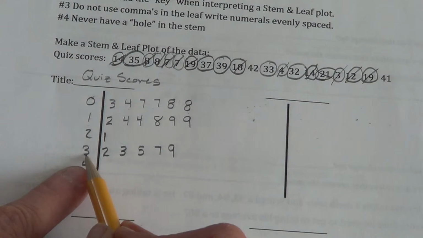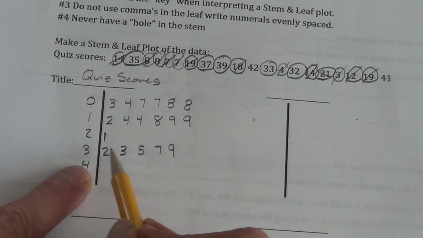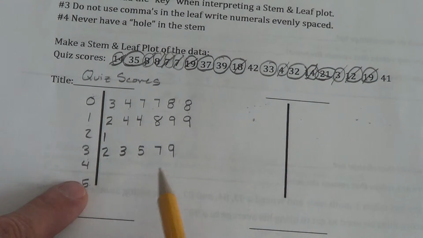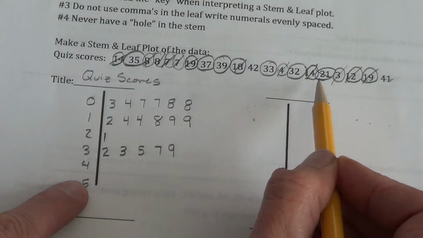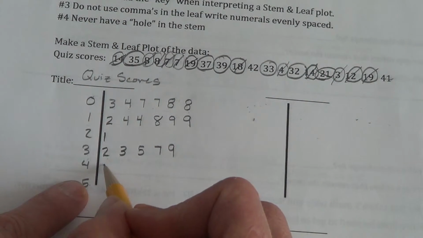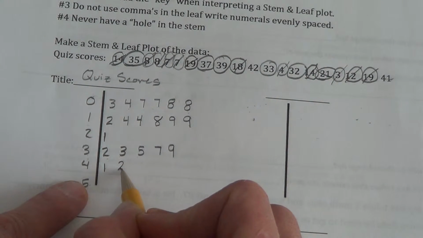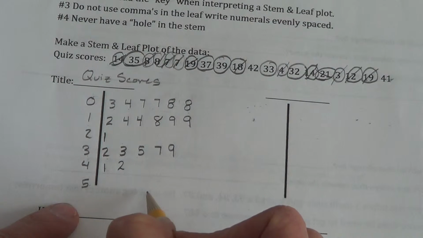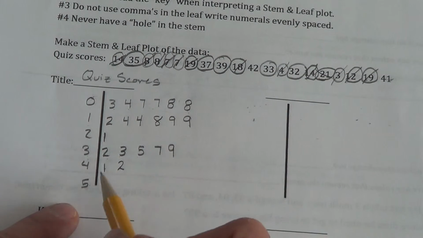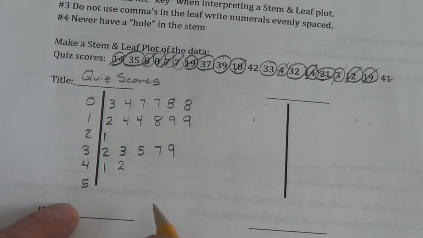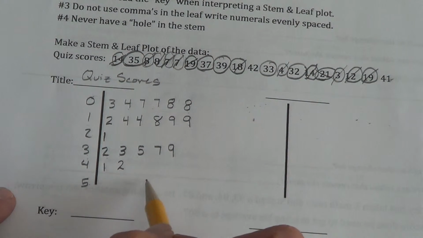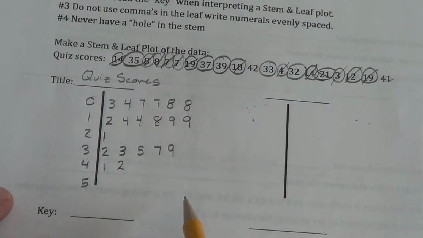So to read that, I'm picking up this stem to go with each of these leaves. Now we get down to the 40s. There's only a 41 and a 42. So I put in the 1 and then the 2. I have no 50s. So it's very important that I don't list anything here, because if I put a 0 there, that would mean that I have a 50 up there. So I simply list it without anything there.